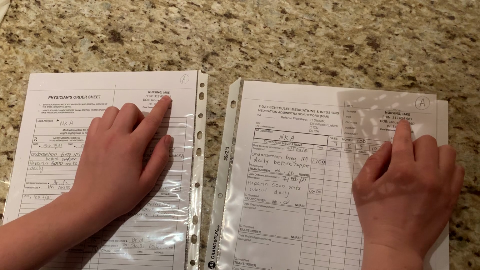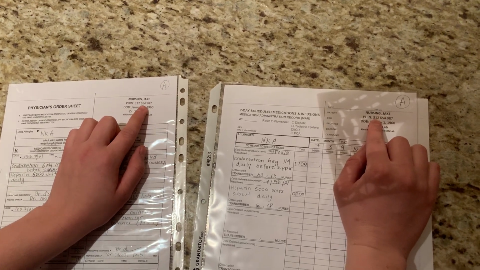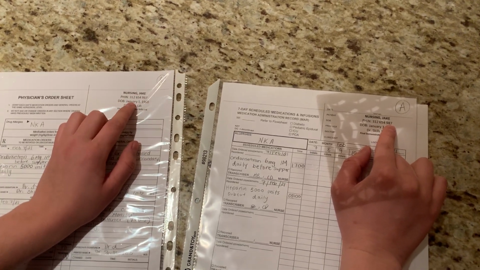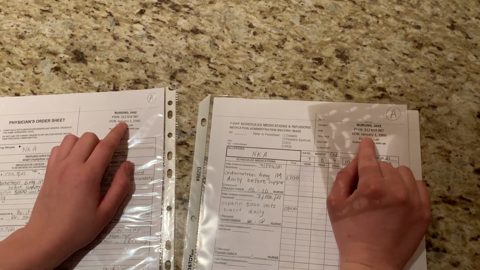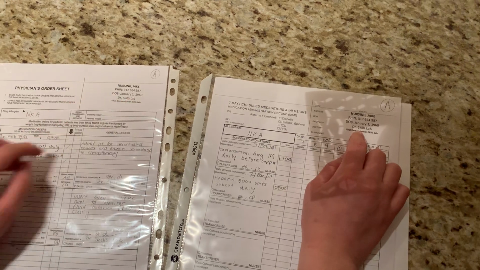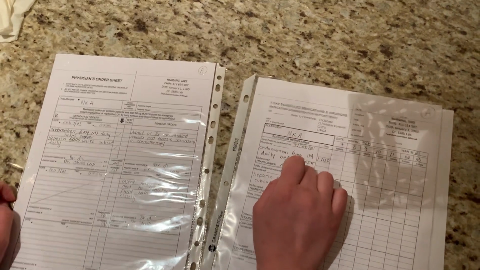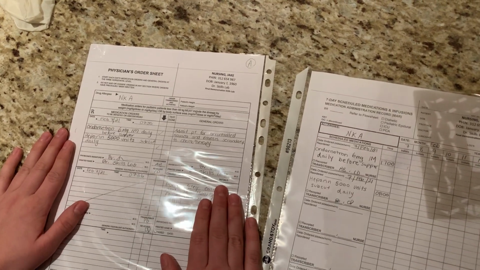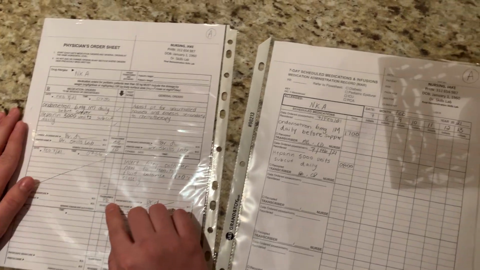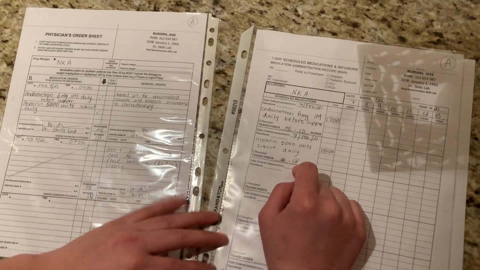We have the patient Jake Nursing, Finn 312654987, date of birth January 1st, 1960, Dr. Skills Lab. The patient has no known allergies, and the physician's order has been transcribed correctly because there's 2 signatures here, and on the MAR it's been transcribed correctly. There's 2 signatures here.